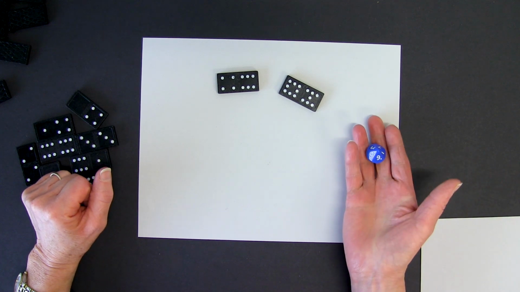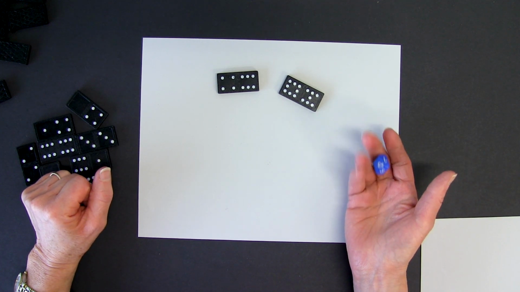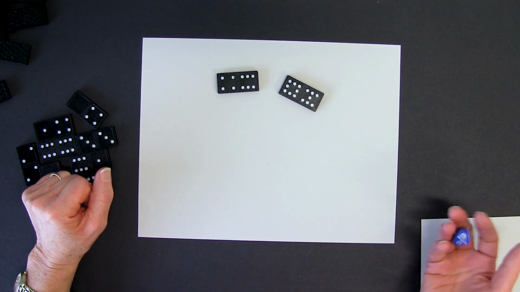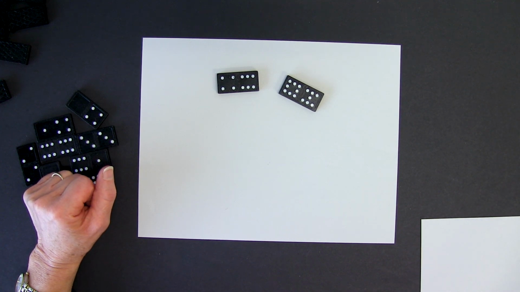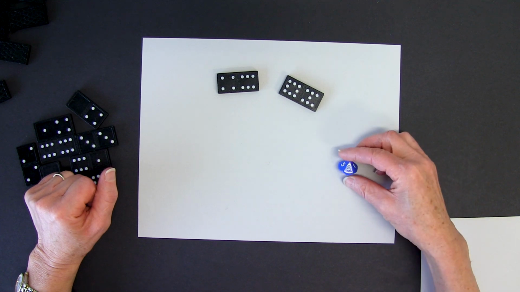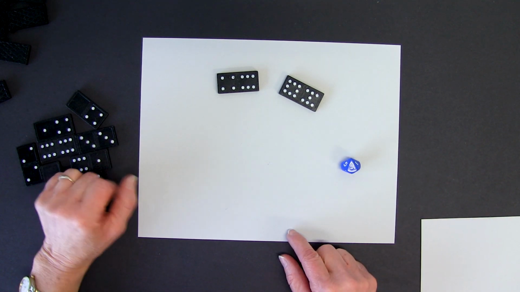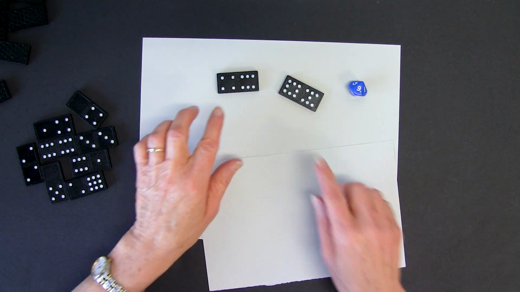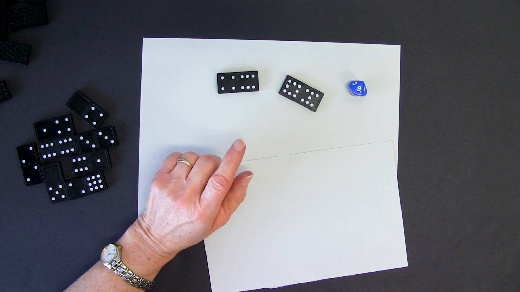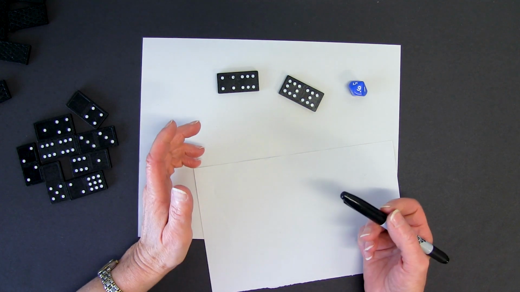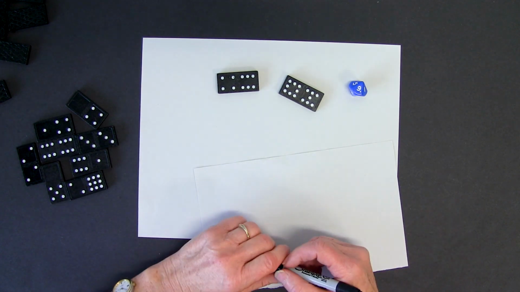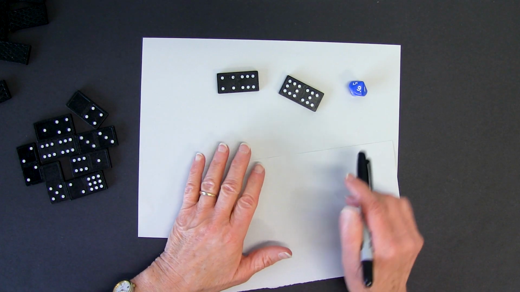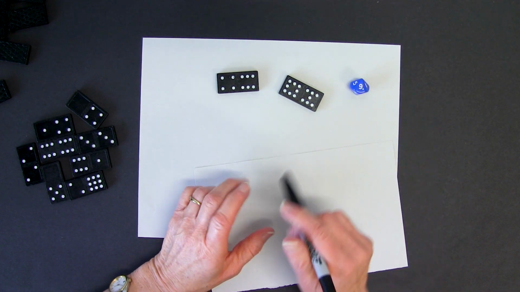Now what I want to do is roll a die, and that will be the answer that I want to get to. So here I have rolled a 9. Now what I'm going to do is think about how I can combine these numbers, some or all of them, in order to make an equation that will equal 9.